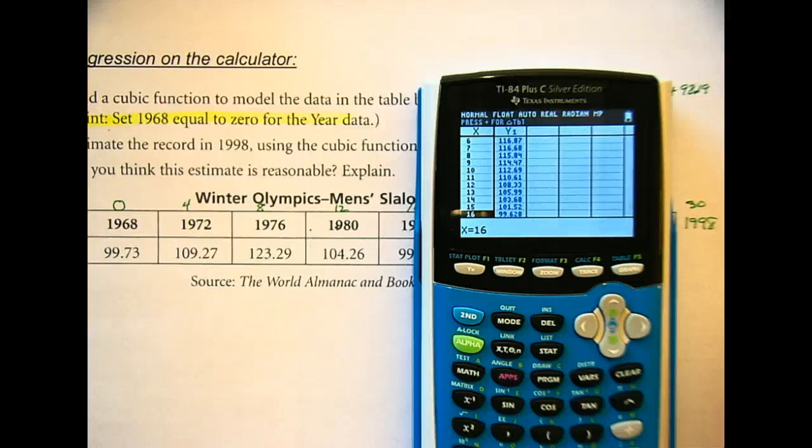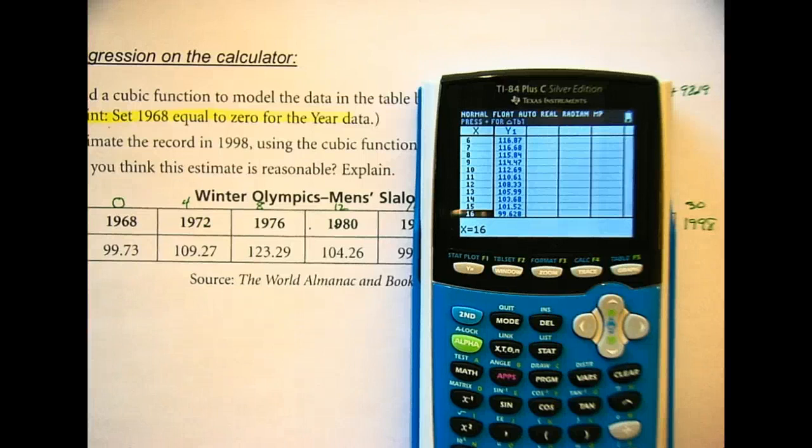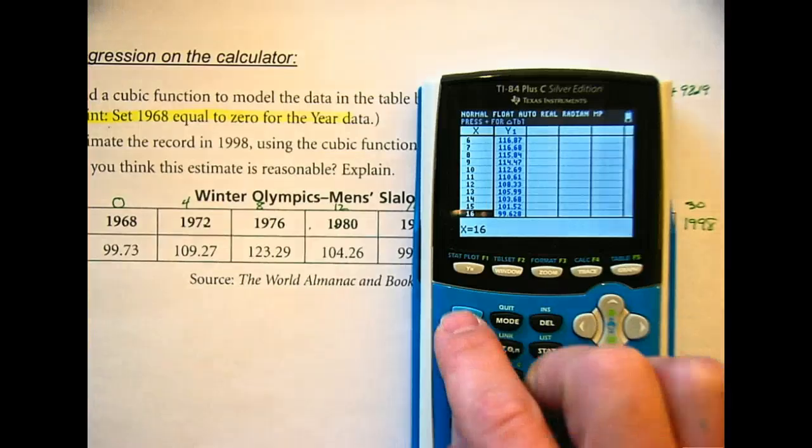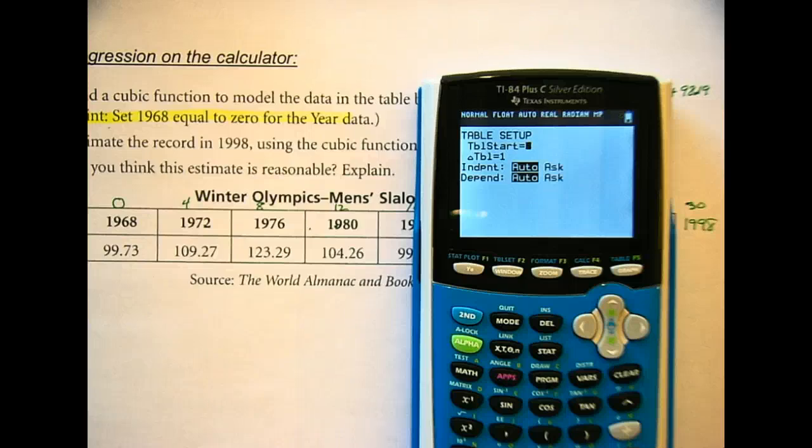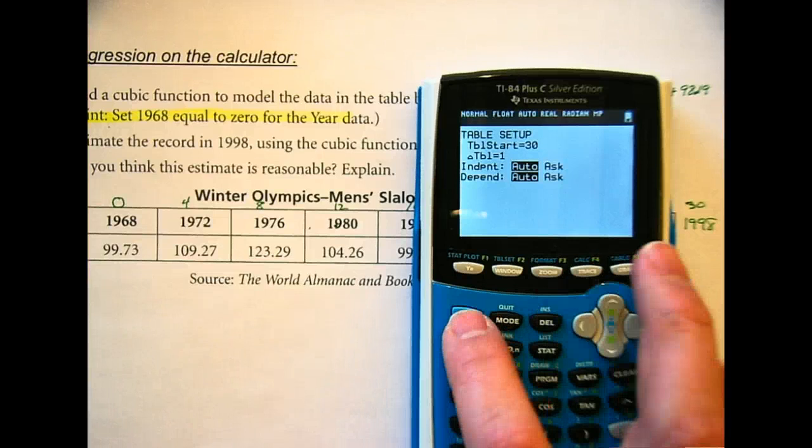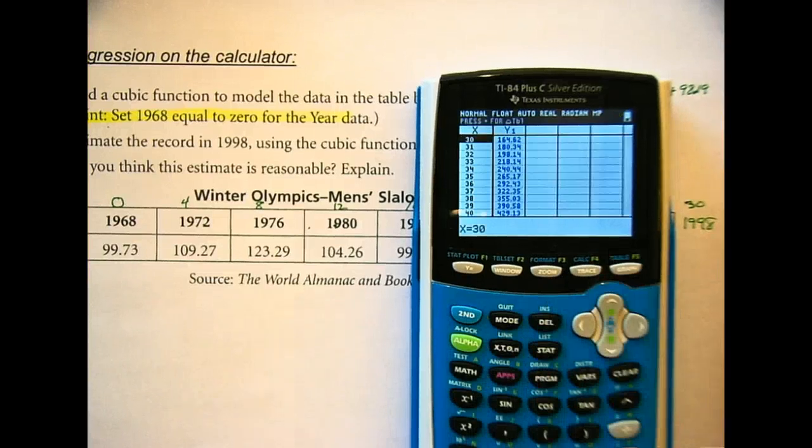Mine doesn't show that. Didn't work. Yeah? You could do second window, which is table set. Good. Second window, which is table set. Well done. And it tells you where do you want to start. We'll start at 30. Now we go back to the table. There we go. We started at 30.